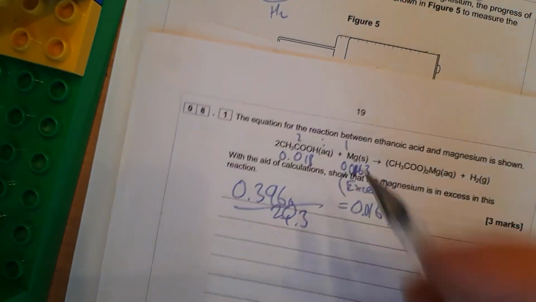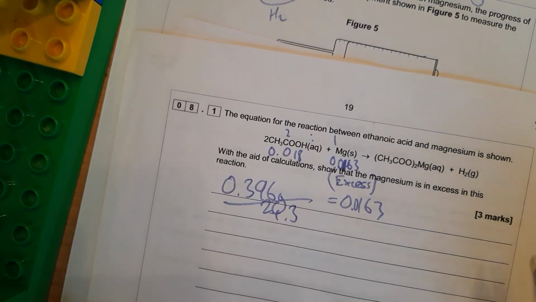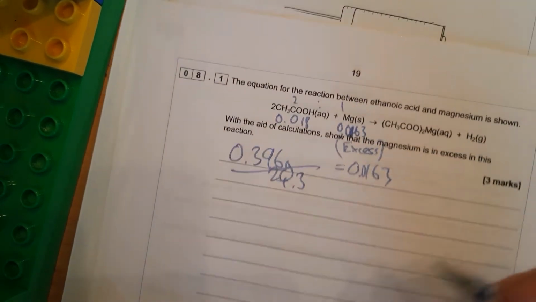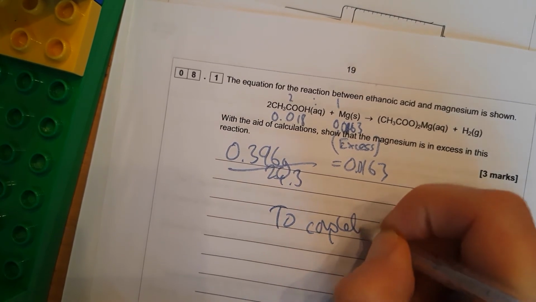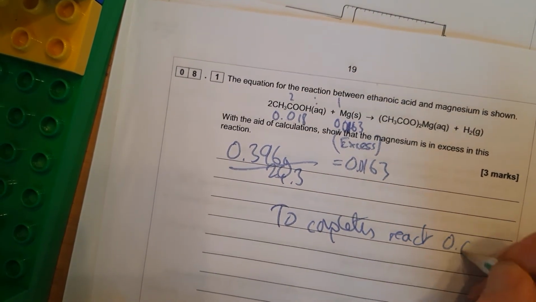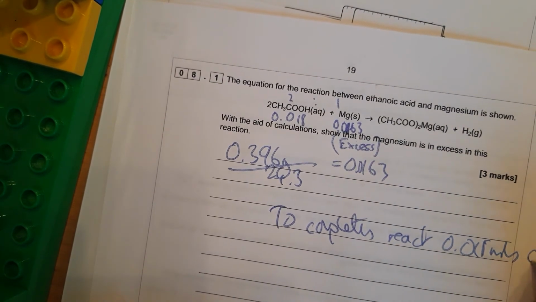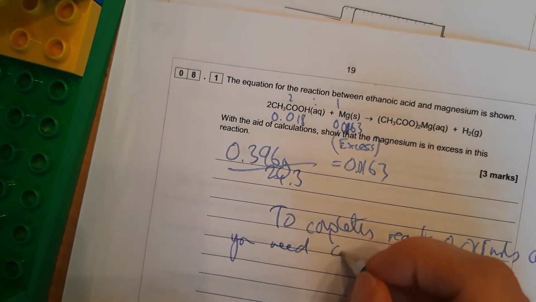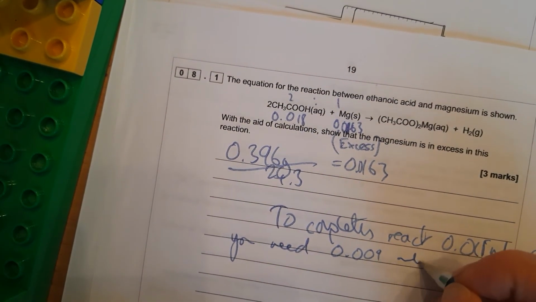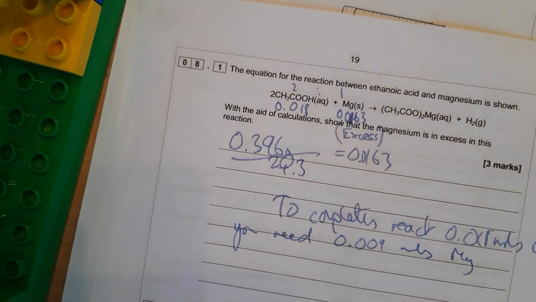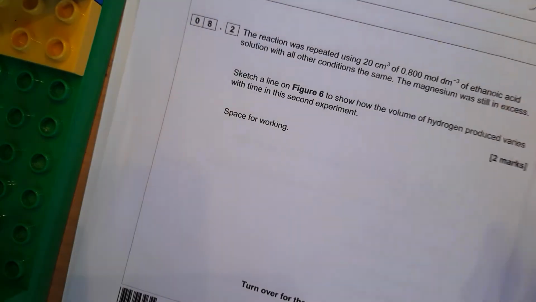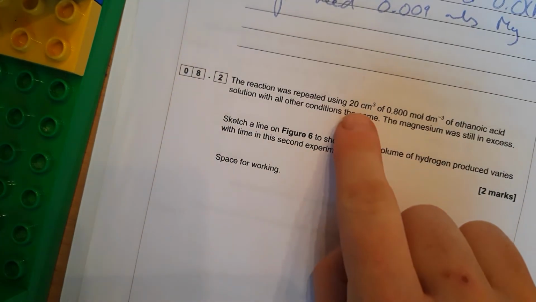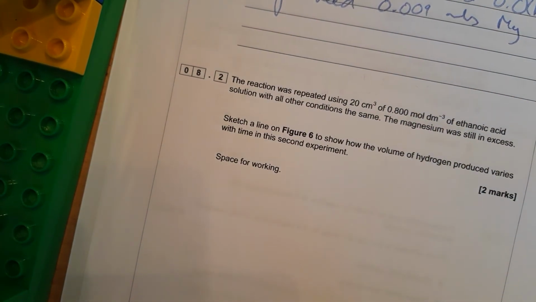It's in excess because you could say that to completely react 0.018 moles of CH3COOH, you need 0.009 moles of Mg, but you've got this many more moles. Okay. The reaction was repeated using 20 centimeters cubed of 0.8 moles per decimeter cubed ethanoic acid, with all of the other conditions the same. The magnesium was still in excess.